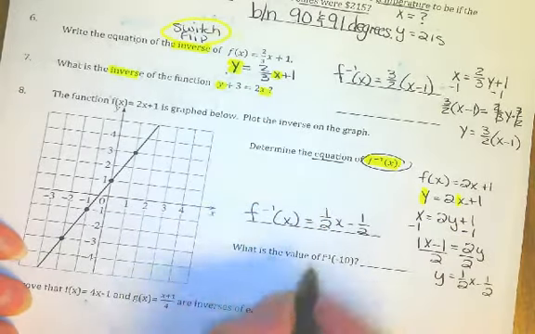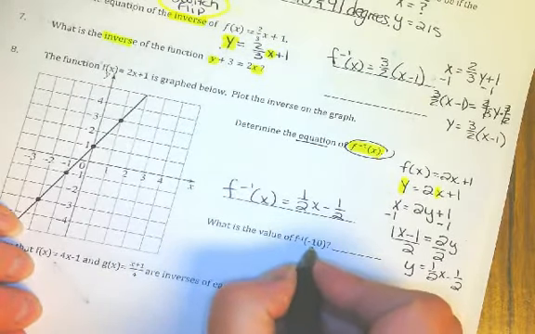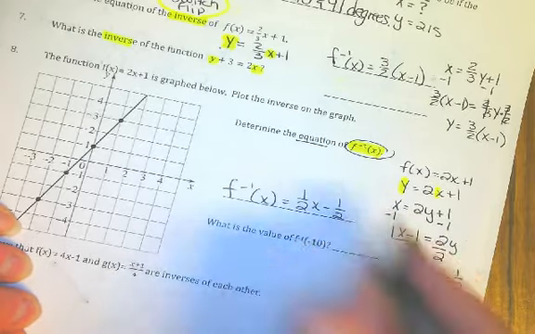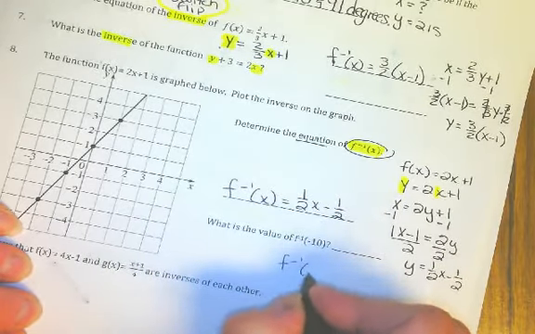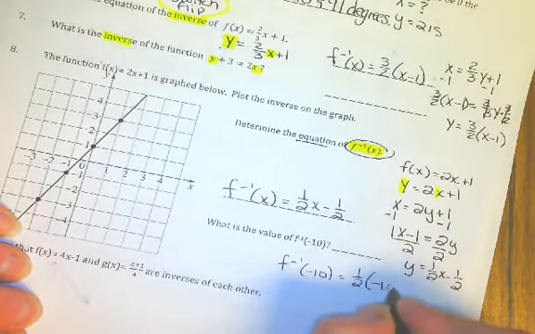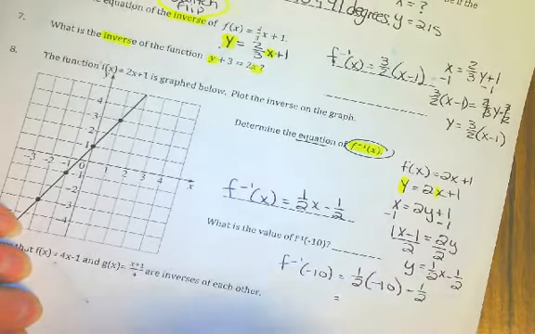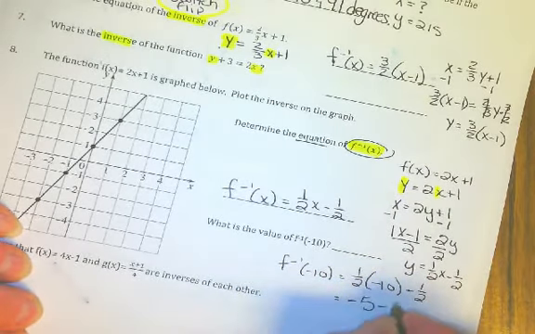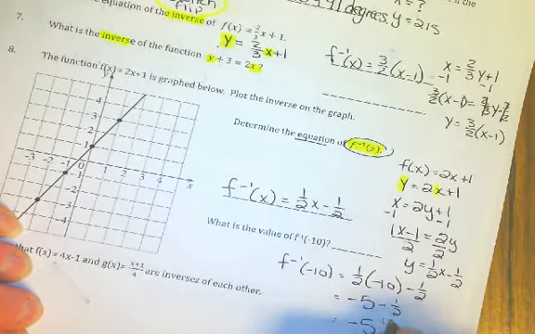that's what I have. Now, here they want me to actually find the value of f inverse of negative 1 when x is negative 10. So I'm going to take that inverse here. Okay, I'm going to take the inverse, and I'm going to substitute that in, and I'm going to see what I get. Okay, so that's negative 5 minus 1/2. So that gives me negative 5 1/2.